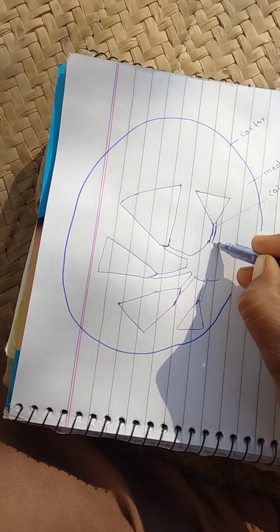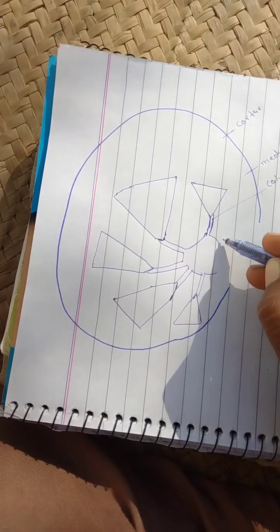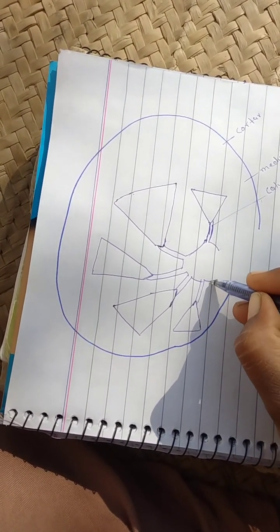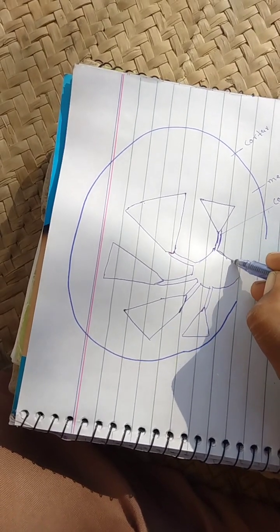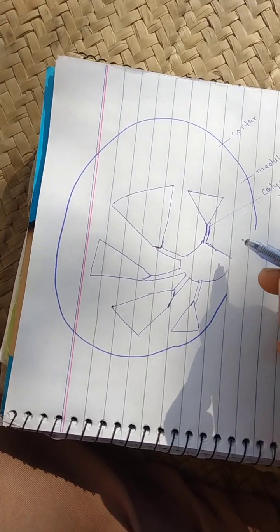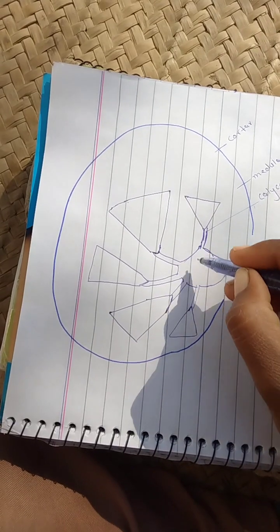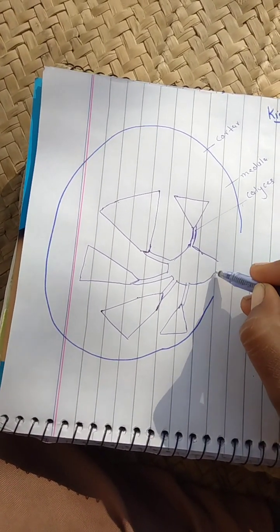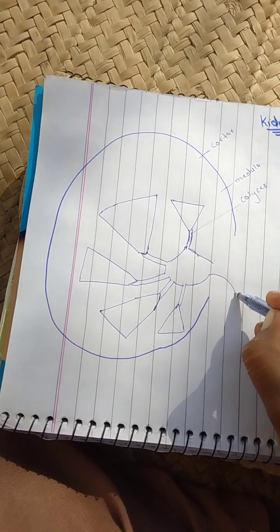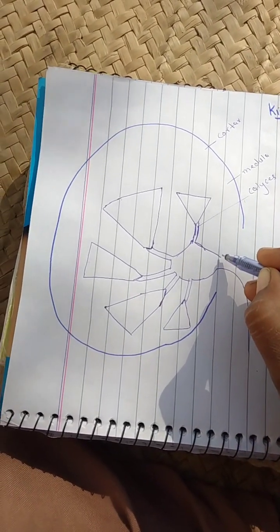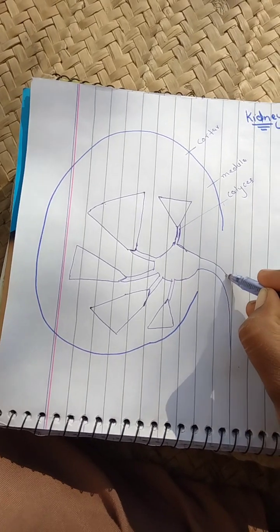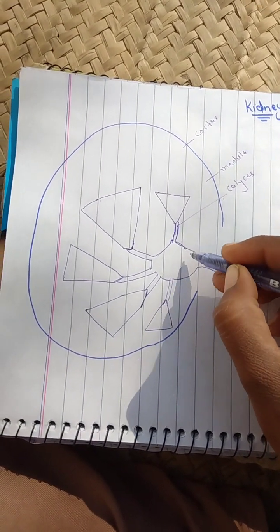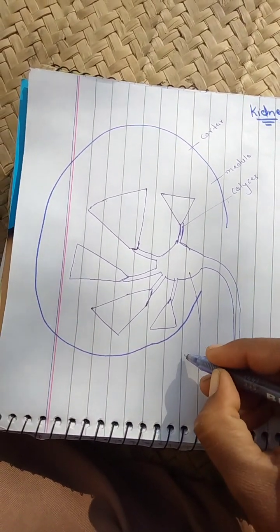Now this is the calyx, the major calyx. The major calyx opens into the renal pelvis. This is the renal pelvis. Calyces, calyx, pelvis. The renal pelvis opens into the ureter. This is the renal pelvis.